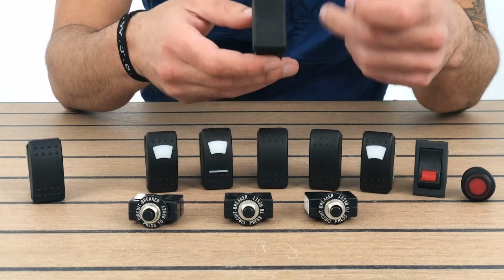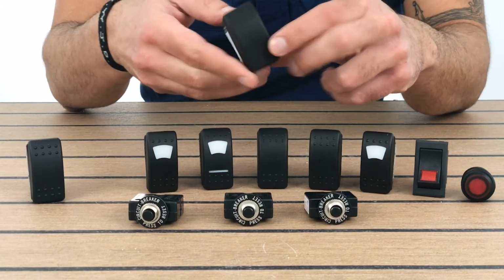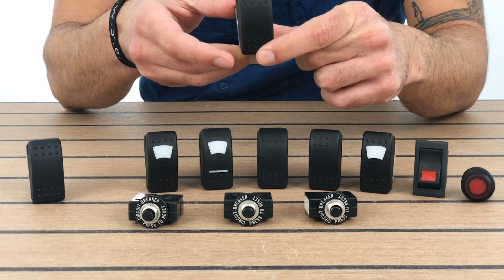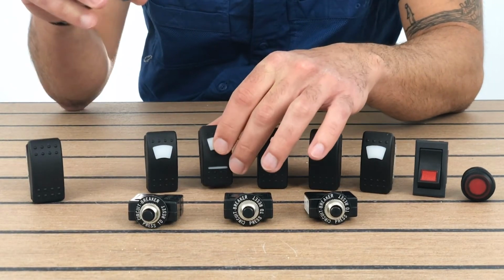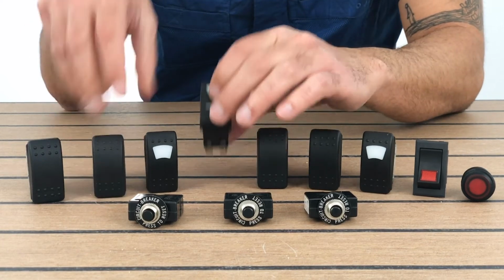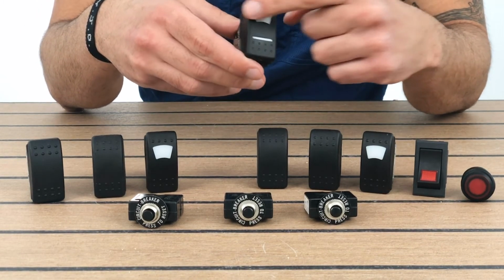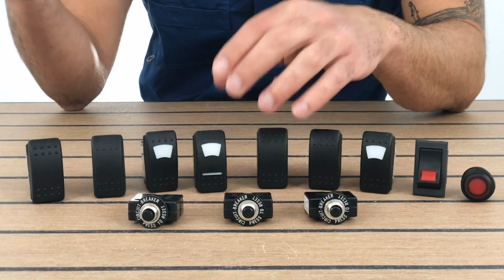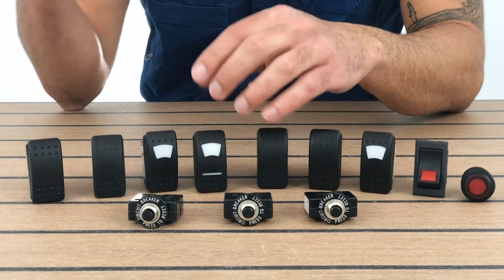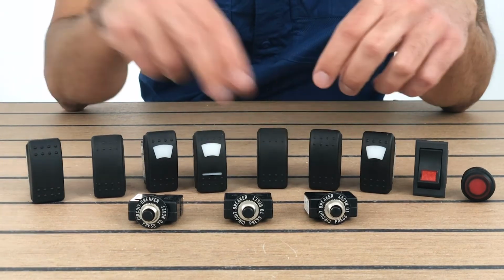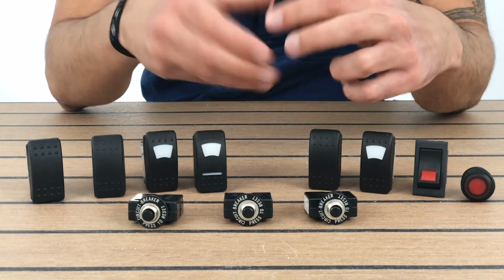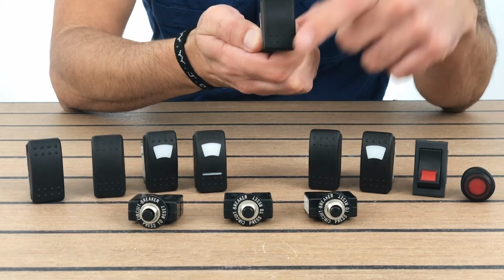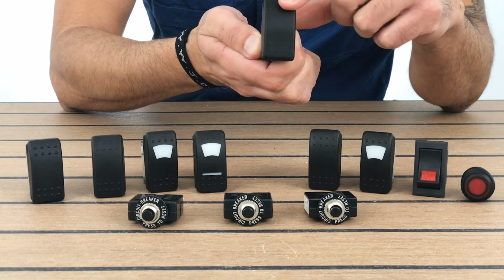All right, and then we have our momentary on, and then off. Typically these are used for the winch. When you want to go up, you just press it, goes up. You want to go down, you press it and it goes down. Now we have this one, the traditional look with no LED, and then we have the one with the actual light, and then you can put a label on it as well. Okay, so these are the momentary on, off, or momentary on, off, momentary on rocker switches. Then we have this one, which is on, off, and on.